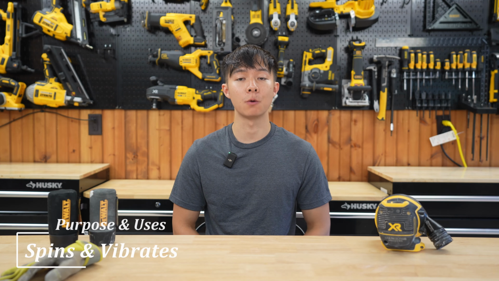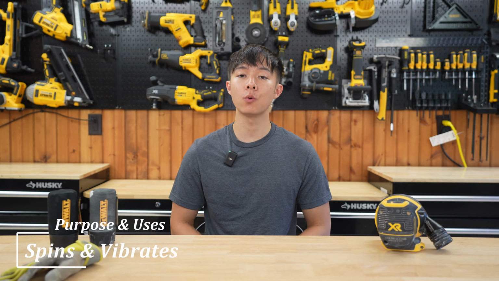Alright, so let's jump into purposes and uses of the Random Orbital Sander. At this point, you've heard me say Random Orbital Sander a few times, and I do want to focus on that distinction. A Random Orbital Sander spins and vibrates as you're using it, compared to a traditional sander which only moves forwards and backwards. This multi-movement helps reduce the amount of streaks and squiggly lines compared to a traditional sander because it is constantly varying the sanding movement.